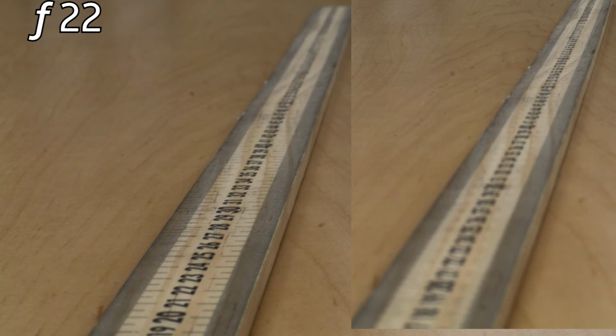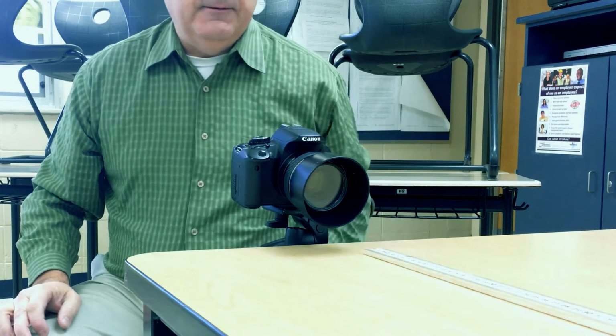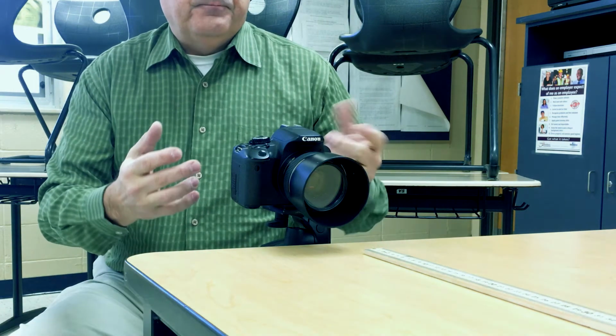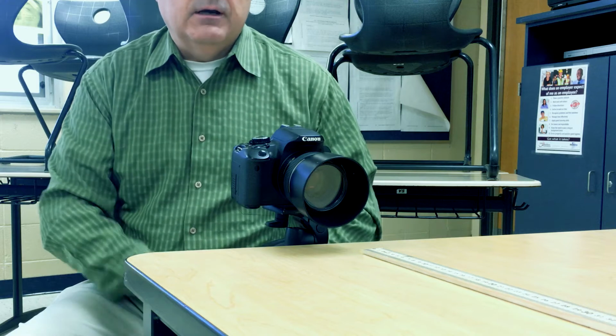So the amount that is in focus is a function of the f-stop and the distance from the iris, technically the lens, whatever, the distance from here to where the focus is set. Okay, now that is looking at the two different extreme apertures.